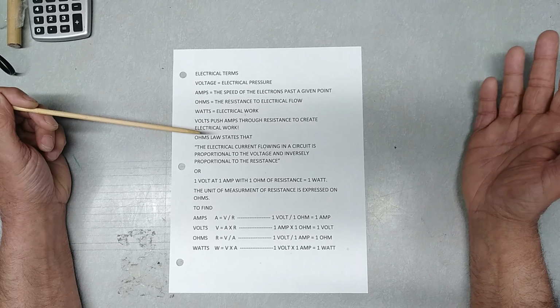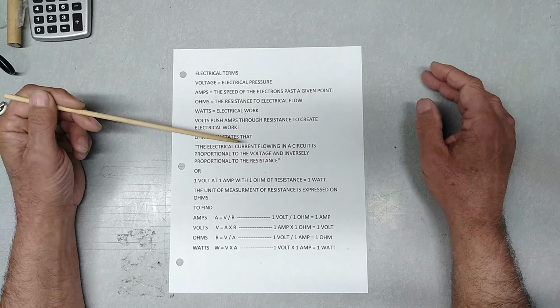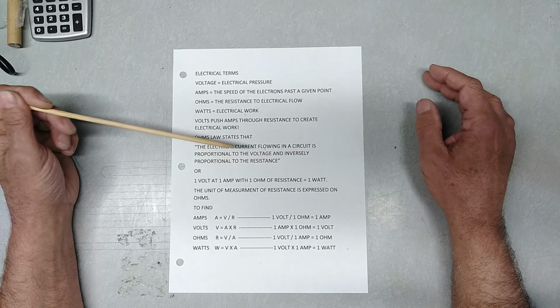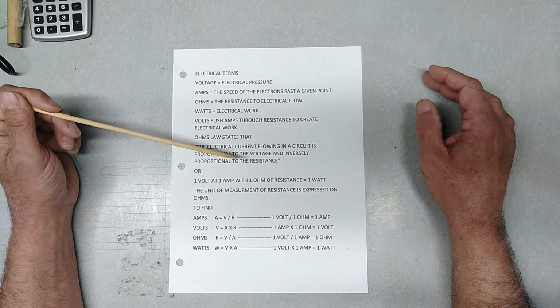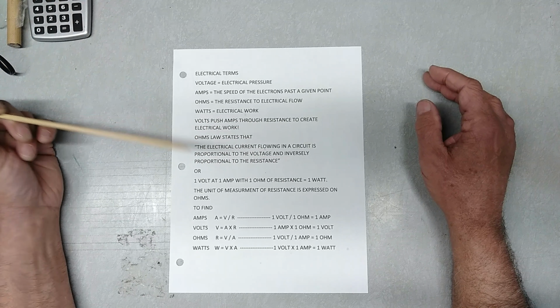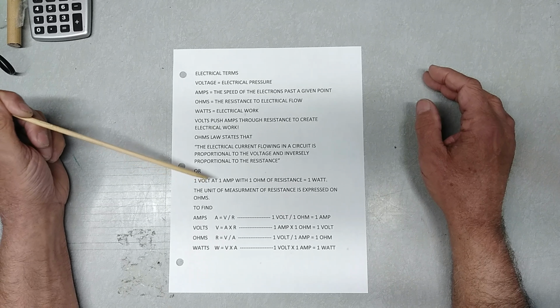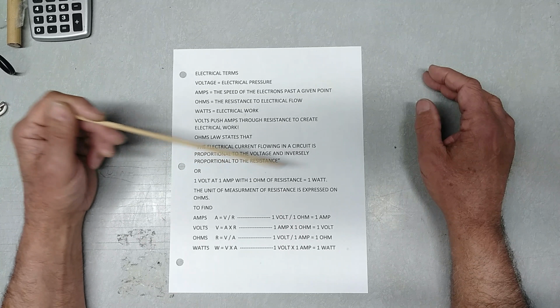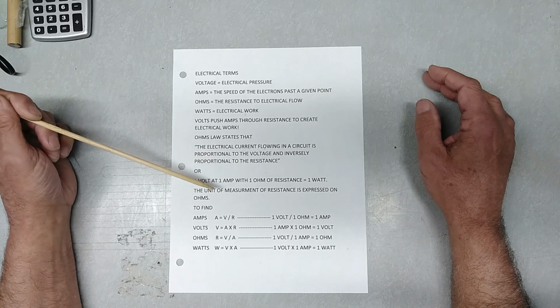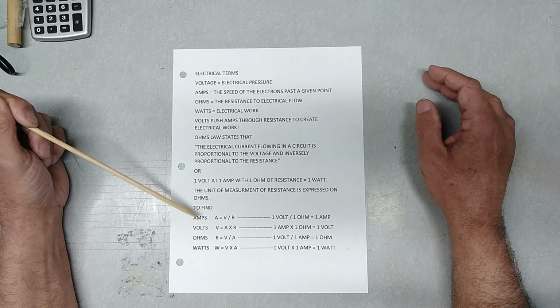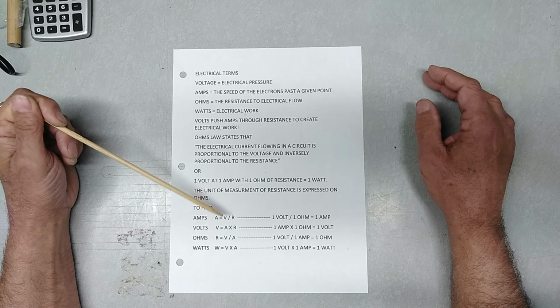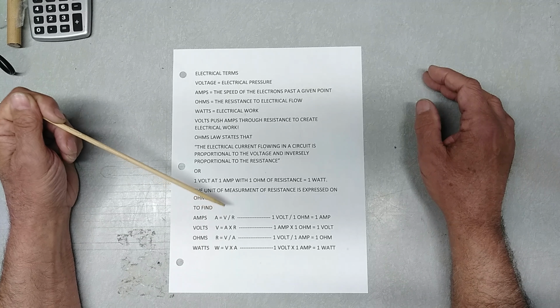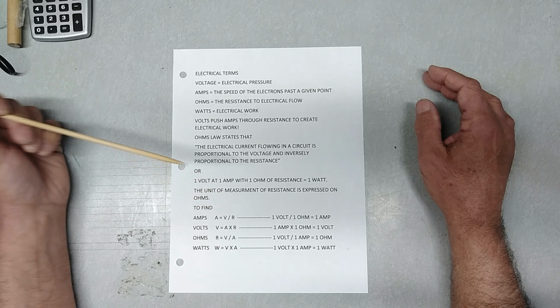Ohm's Law says the electrical current flowing in a circuit is proportional to the voltage and inversely proportional to the resistance, or 1 volt pressure at 1 amp flow with 1 ohm of resistance equals 1 watt. To find amps, it is voltage divided by resistance.